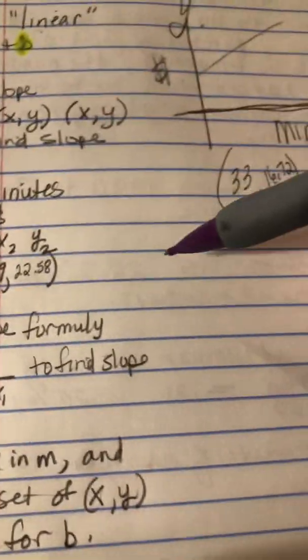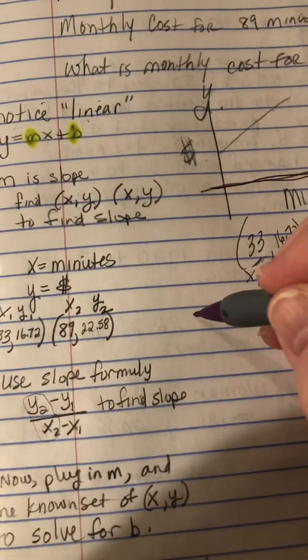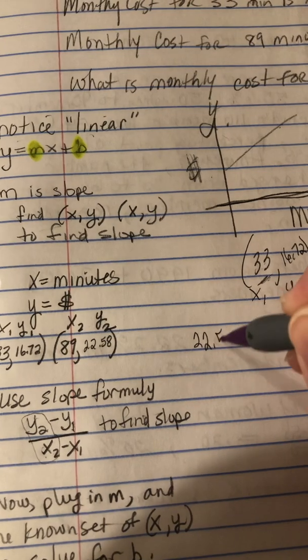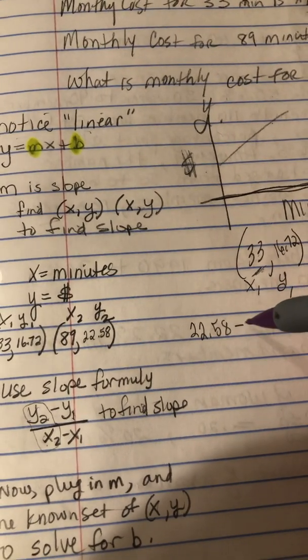So when I set this up, it is y2, which is 22.88, minus y1, which is 16.72.